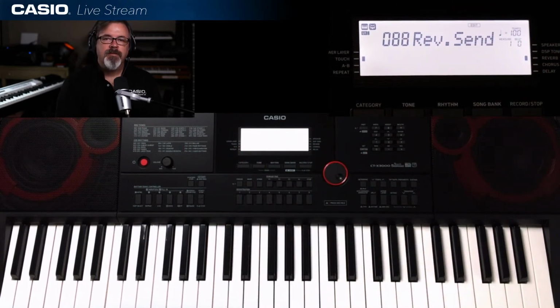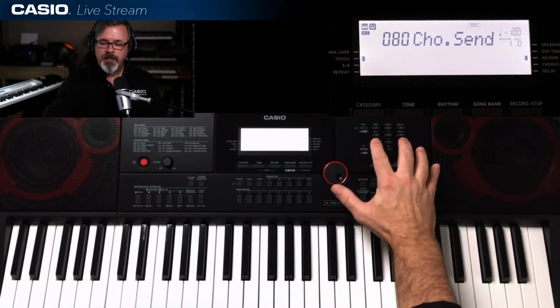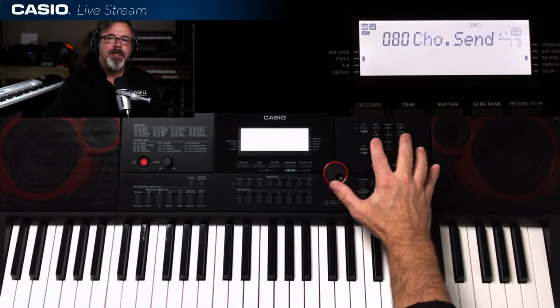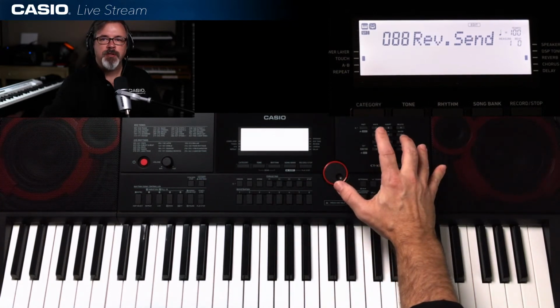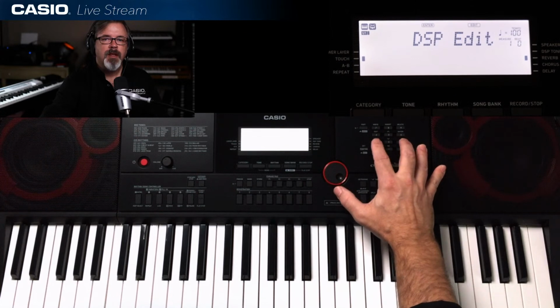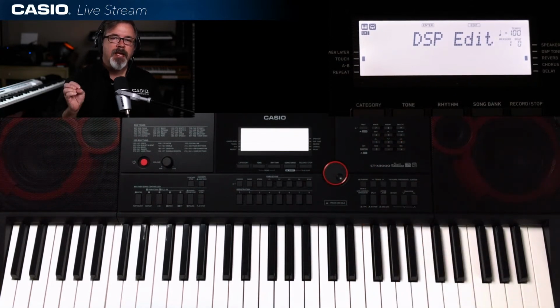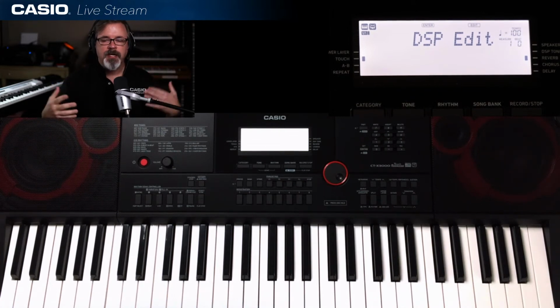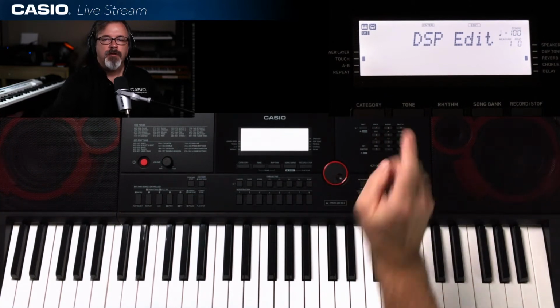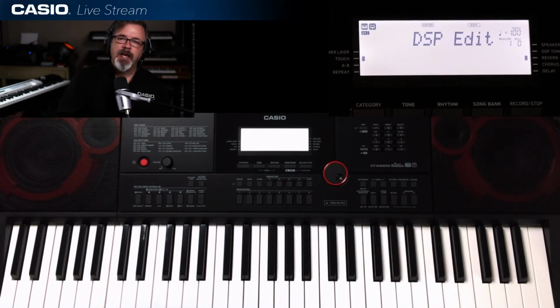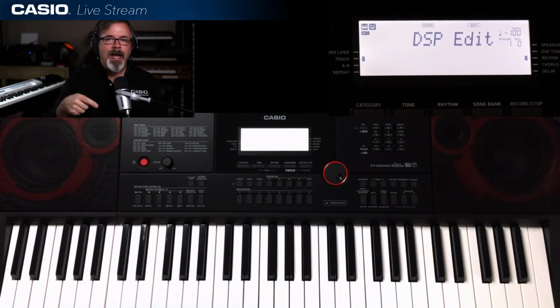Next on the list, your effects mixes. You've got reverb send, chorus send, delay send, and then the DSP, and that's where we're headed. These are pretty self-explanatory. These are going to your system effects for this tone. But if we make changes to the DSP, we are rerouting signal here, and you'll reset the default reverb and chorus amounts. So if you do make any changes to the DSP editing section, you'll want to go back later on and add that reverb back in.